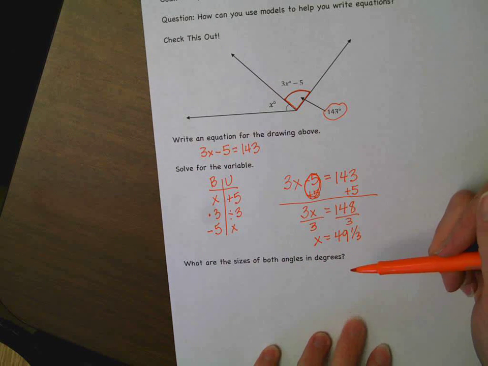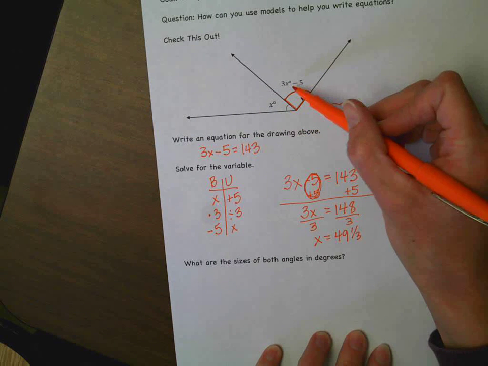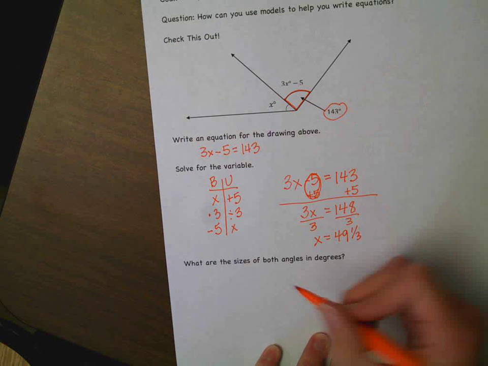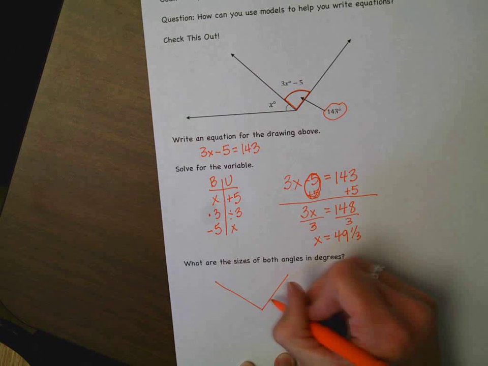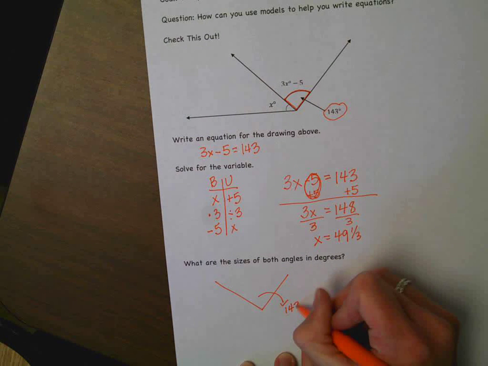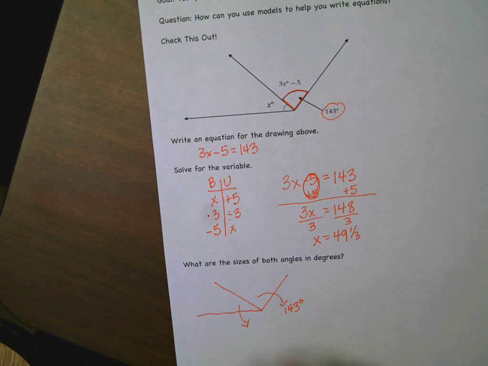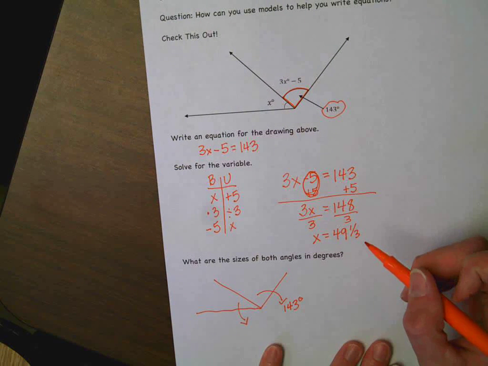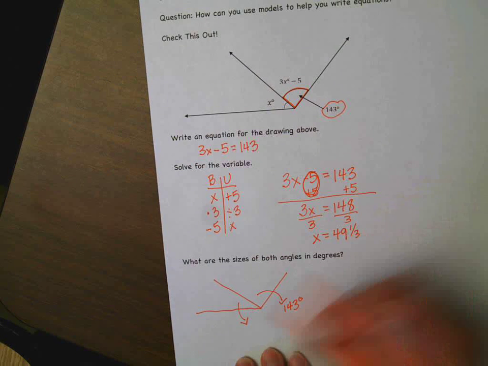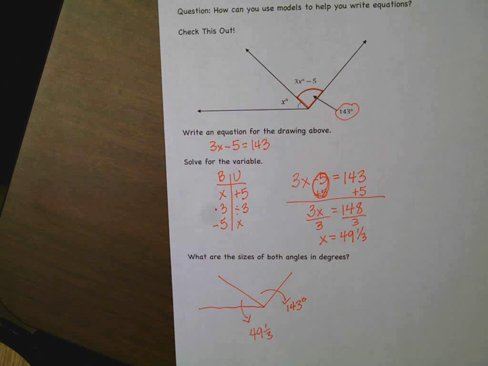The last step then is to figure out the size of this angle, because you already know what it is right here. You know that it's 143 degrees. So we know that the bigger angle, this guy, equals 143 degrees because that was given. Now we have to figure out what this guy is right here. I think we figured it out because x equals 49 1/3. So you figured out both angle measures. Okay, and that's how you figure it out.